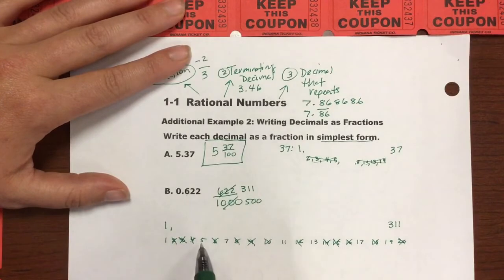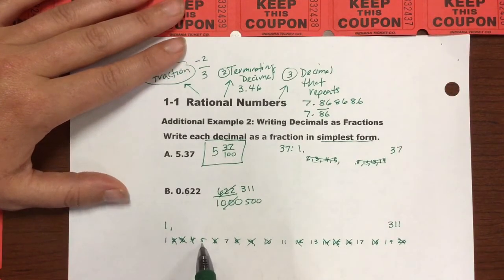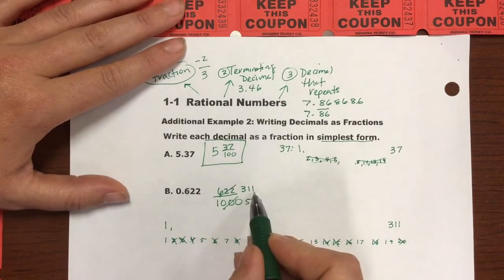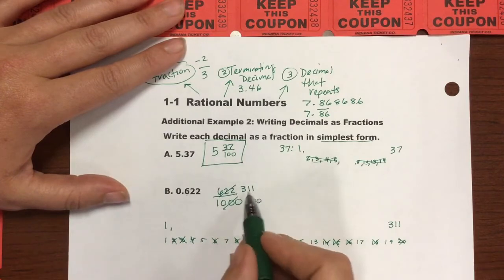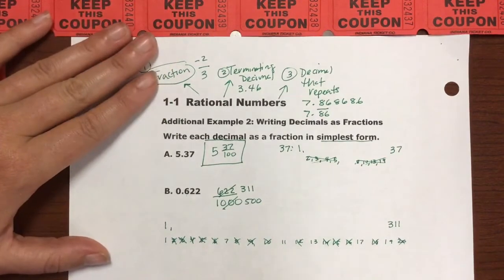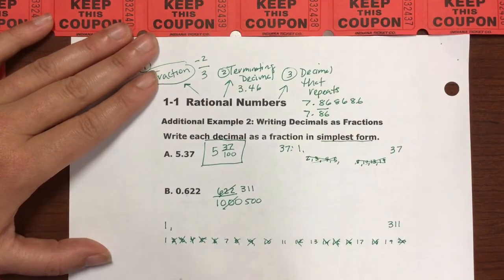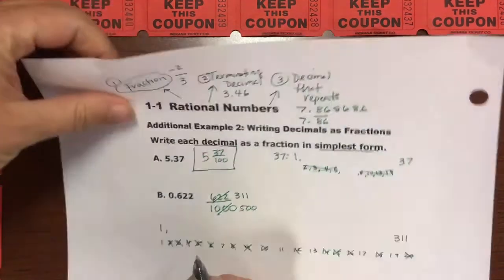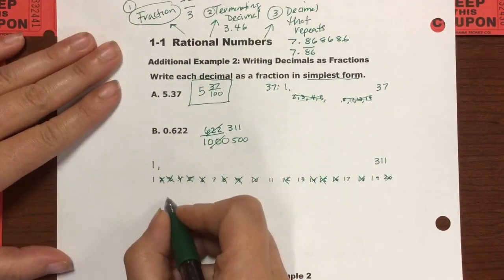Okay, let's check 5. Now 5, it doesn't end in a 0 or a 5, so we know that 5 does not go into 311. So 5, 10, 15, 20, yeah, no multiple of 5 is either. Okay, we're to 7. Remember, there's no easy rule for 7. So what I'm going to do is I'm just going to divide 311 by 7.